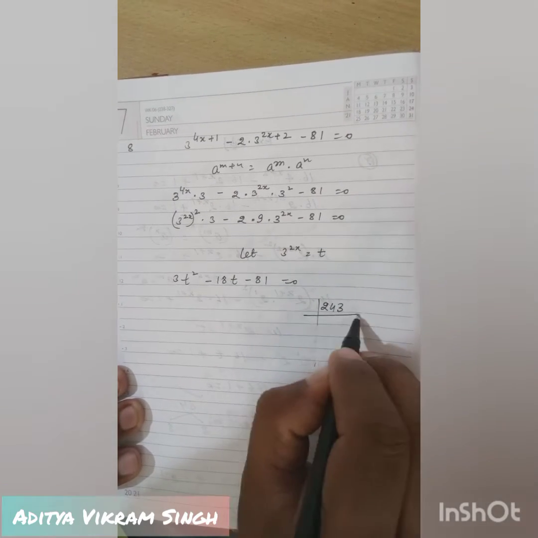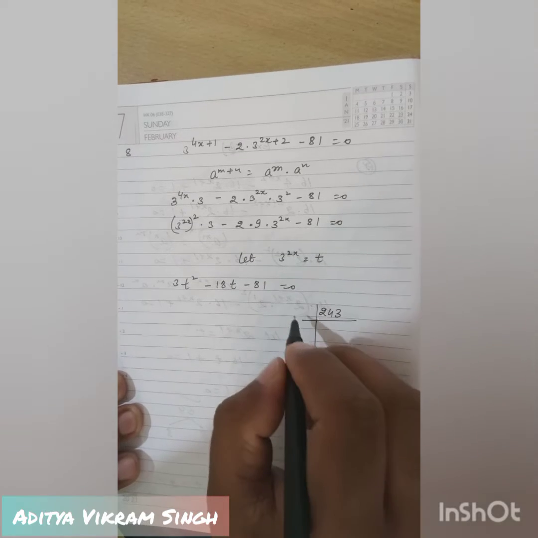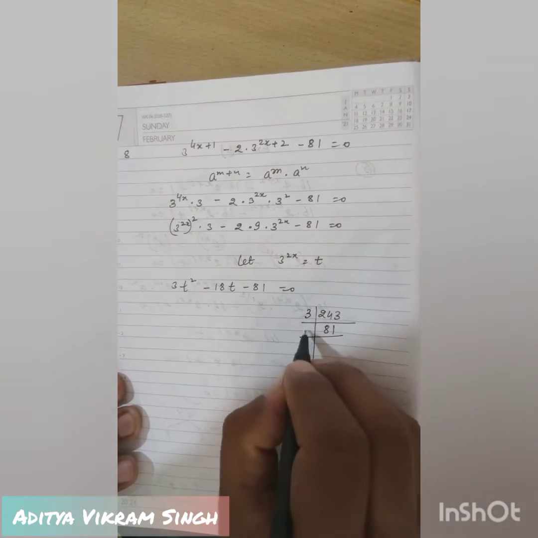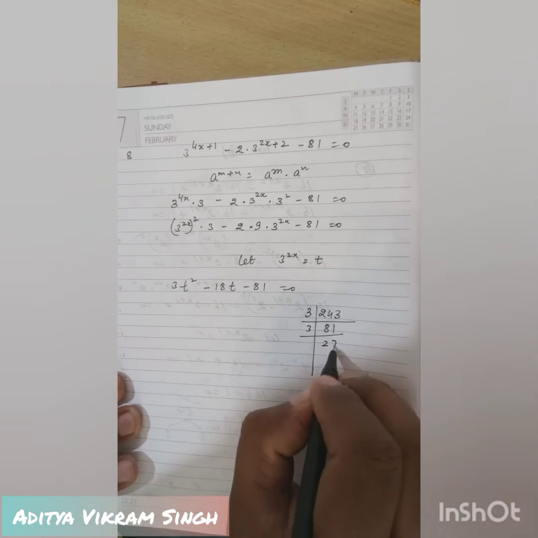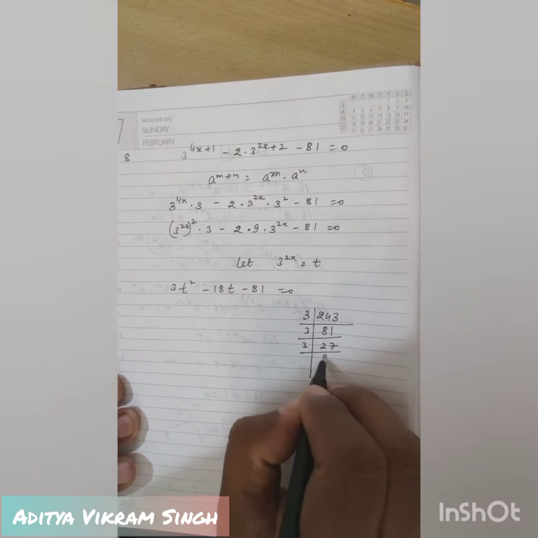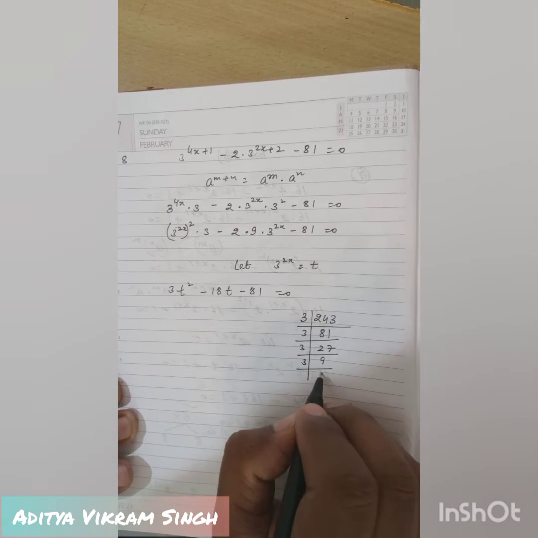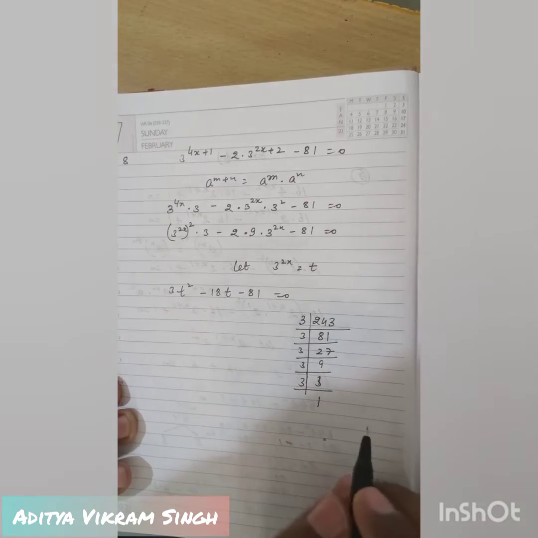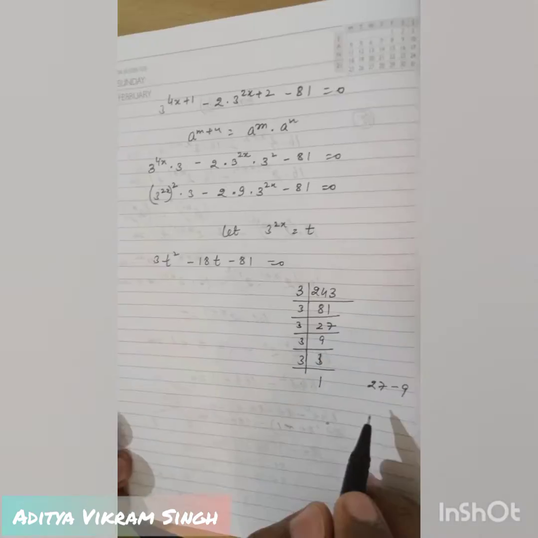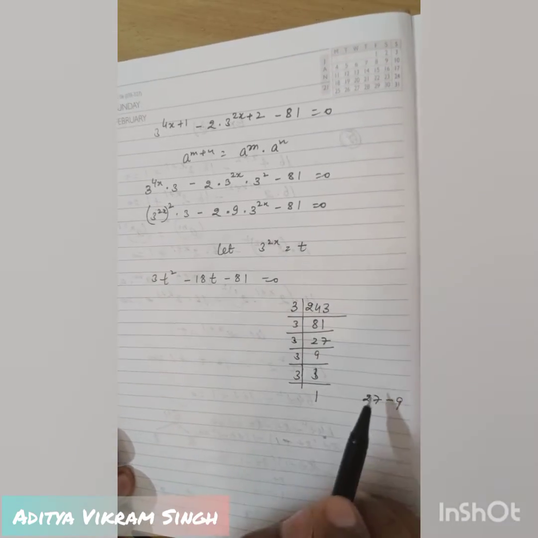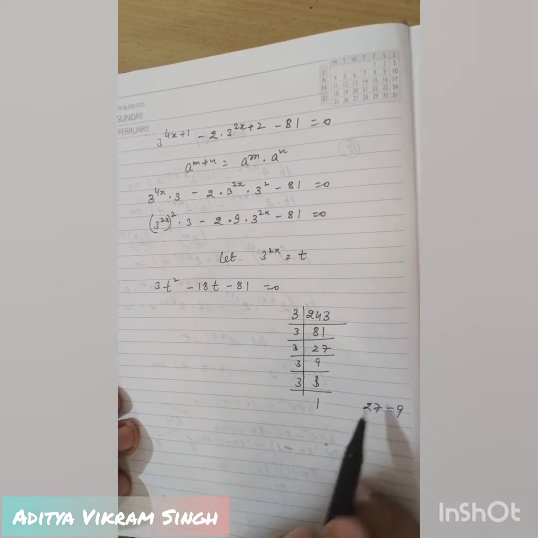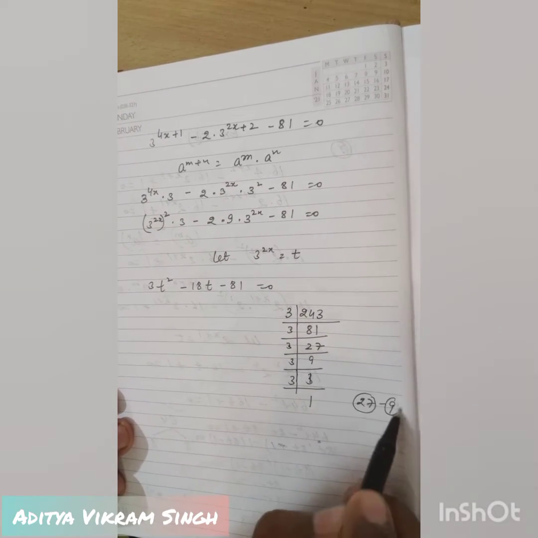Now we have to do prime factorization of that. First is 3, we get 3, 81, 3, 27, 3, 9, 3, 3, 3, 1. Now we have to arrange these in such a way that we get minus 18. So how can we arrange? We have these factors, so we arrange 27 minus 9, which is 18.